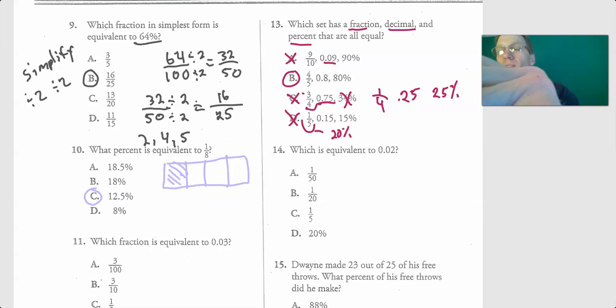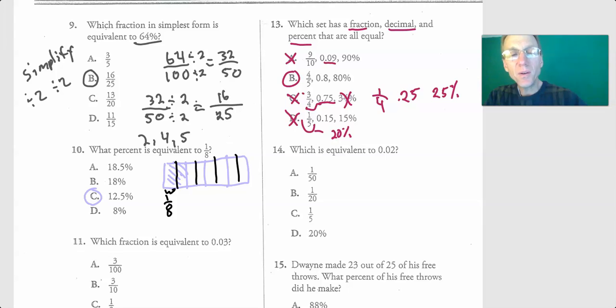If I cut each slice in half, then this one would be 1/8. In other words, you notice 1/8 is half of that big piece that was there, and that big piece was 1/4. So 1/8 is half of 1/4.